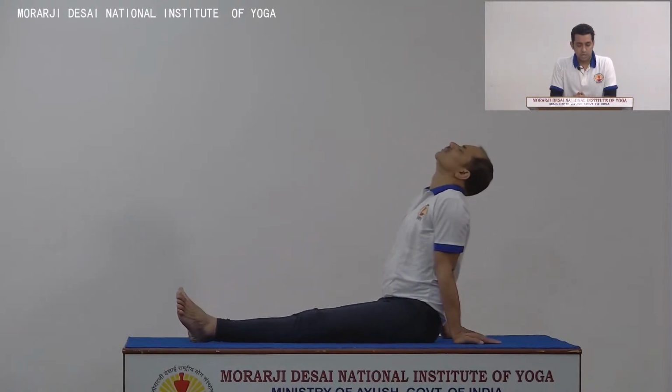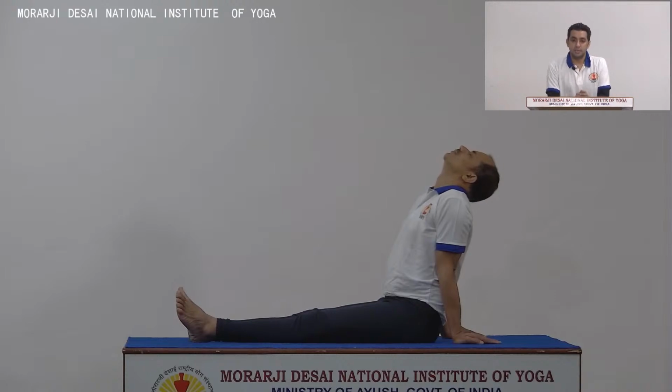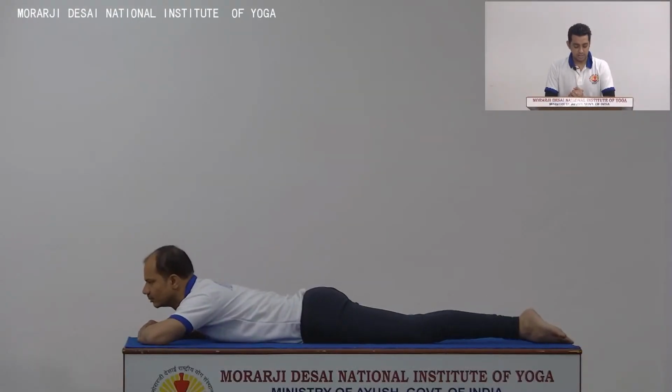So, till now we have done the loosening practices, standing series yogasanas and sitting series yogasana. So, now we move on to the prone postures. Lie down on your stomach for Makarasana. Lie down on your abdomen with the feet comfortably apart for Makarasana, toes pointing outwards.